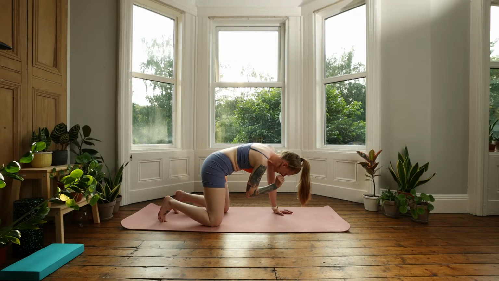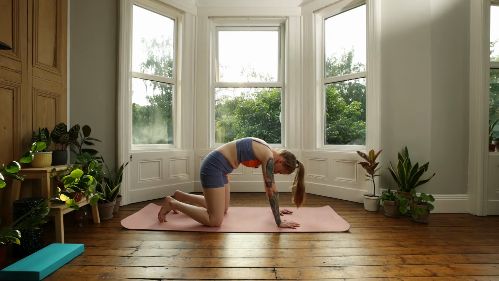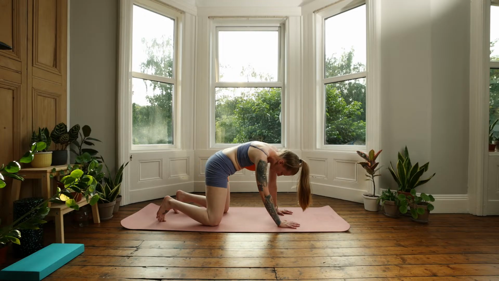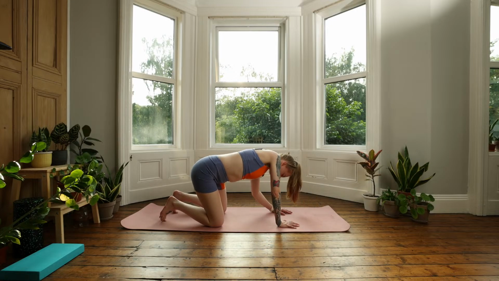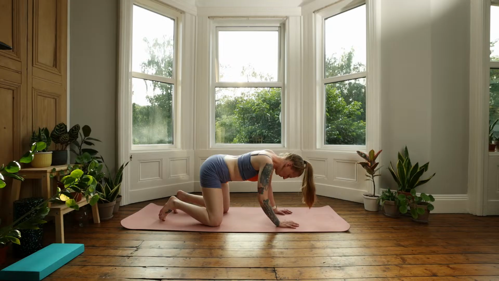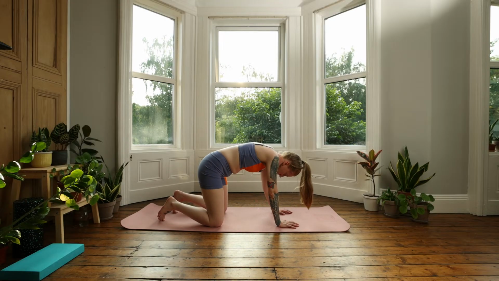Beautiful. We're gonna hit a couple barrel rolls. We've done these a lot in class. So just up and then drop the rib cage down and around. Really think of creating space, creating movement. This is helping the spine move in all directions.